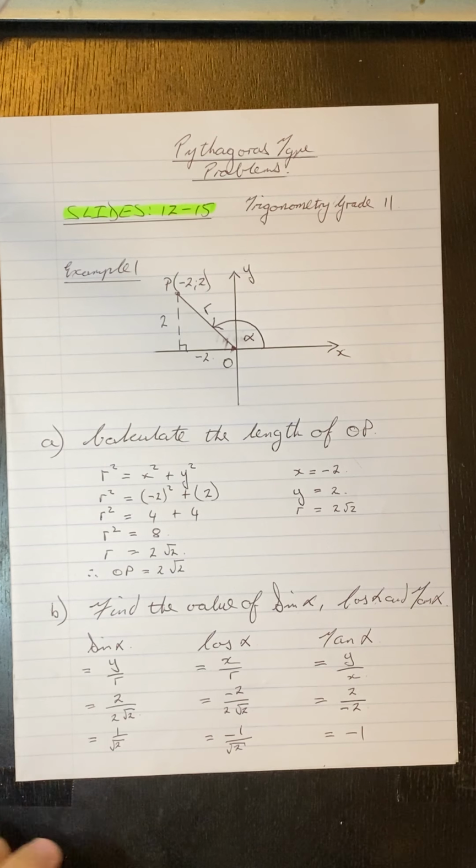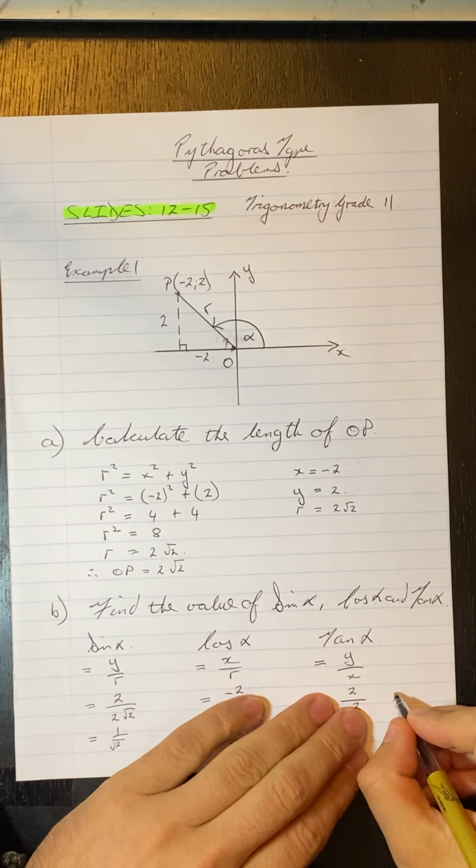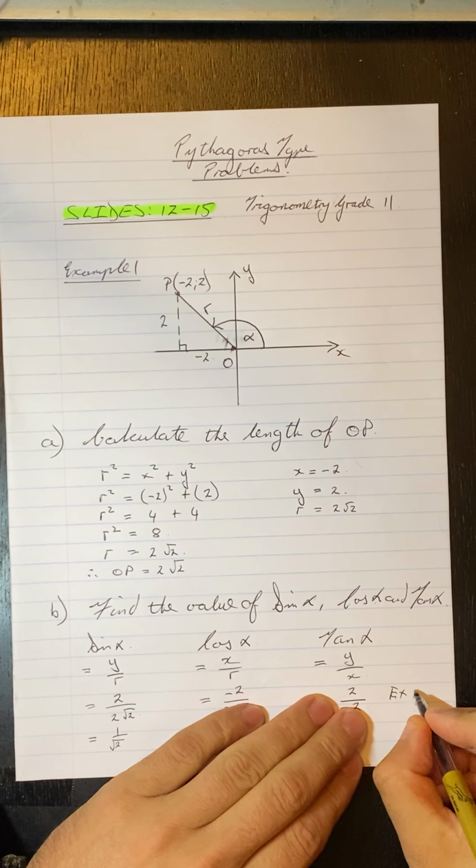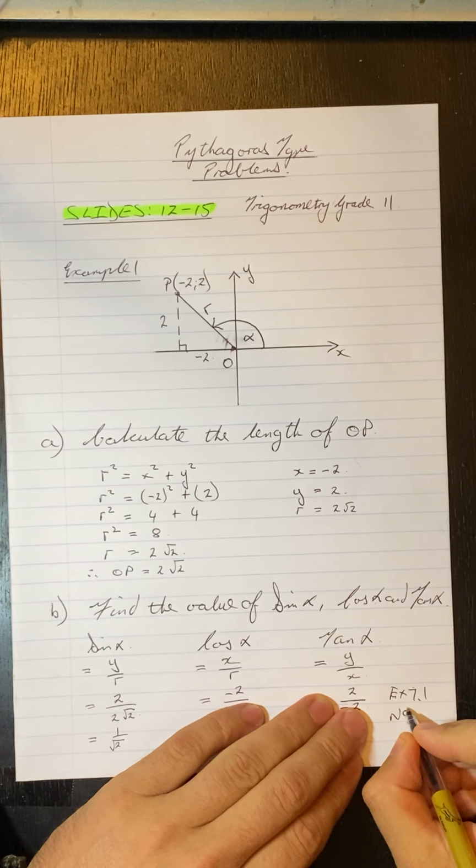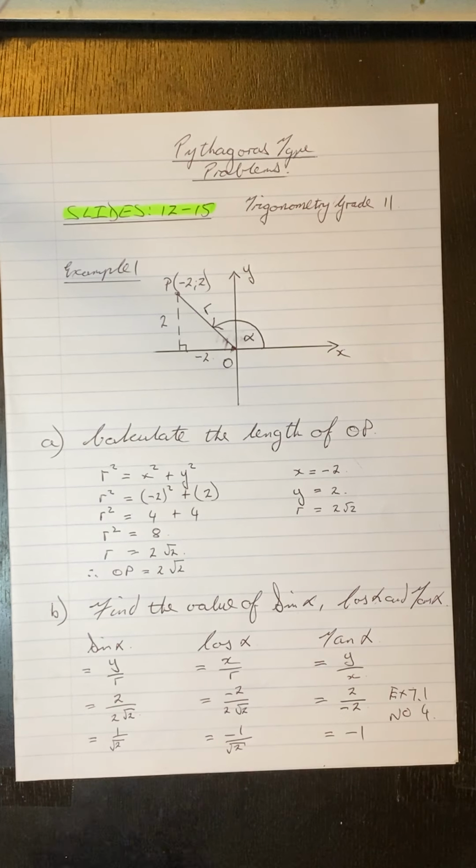Okay. So grade 11s, I would like you guys to do exercise 7.1, number 4 for me, please. Thank you.